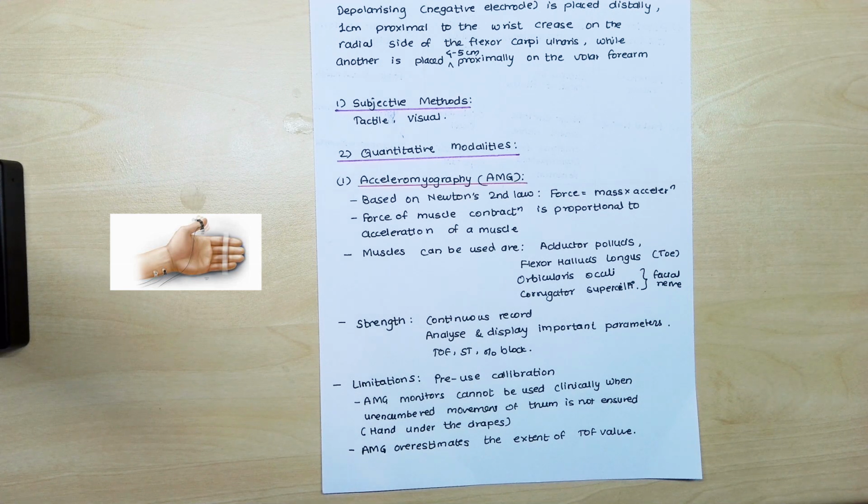Quantitative modalities. First is acceleromyography. It is based on Newton's second law: force is equal to mass into acceleration. Force of muscle contraction is proportional to the acceleration of the muscle. The muscles that can be used are adductor pollicis, flexor hallucis longus, orbicularis oculi, and corrugator supercilii.